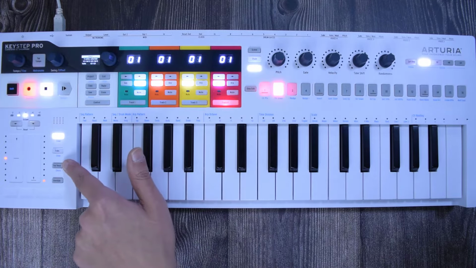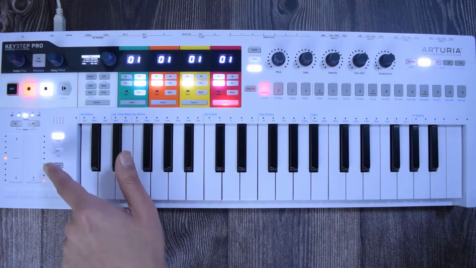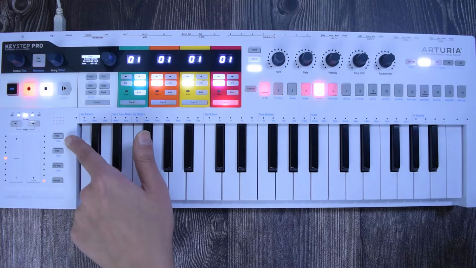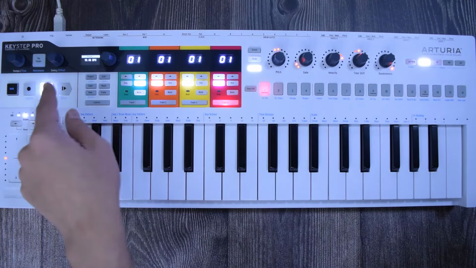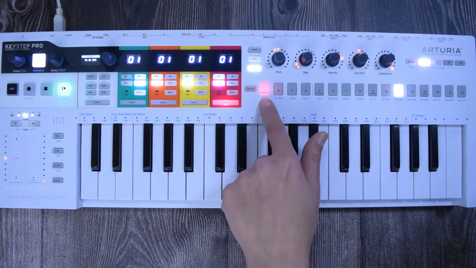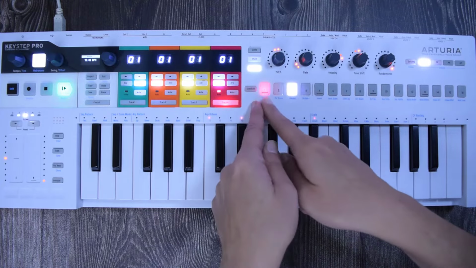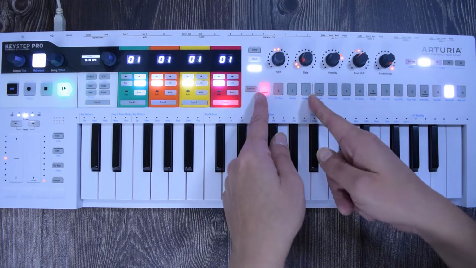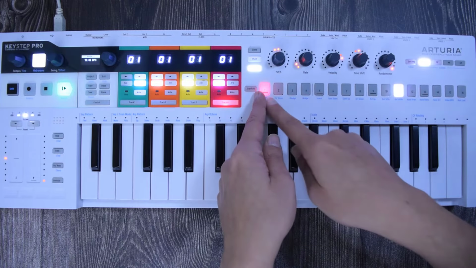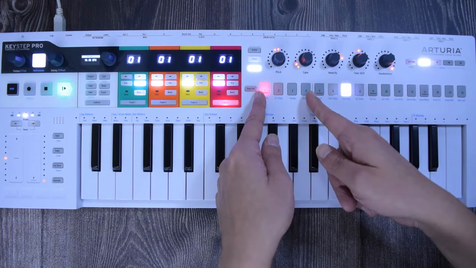So if I do tie rest for about 4 different steps, and then just stop the holding, and I stop playback, and I play it back, notice that this step is super long. So the tie rest will move you to the next step, but also make the gate, the length of the notes, really, really long.